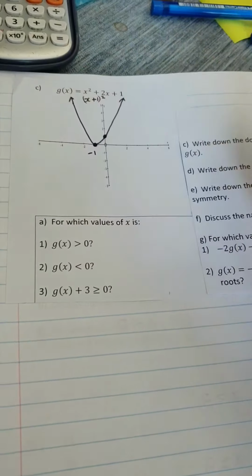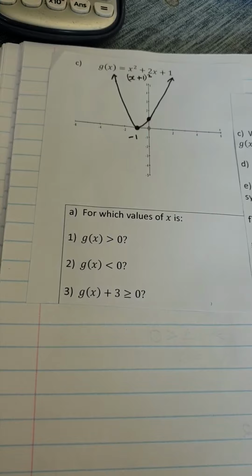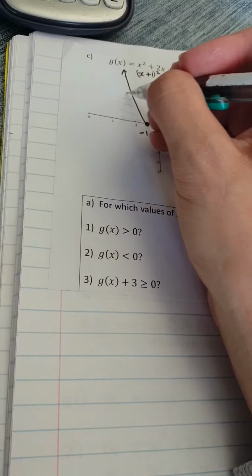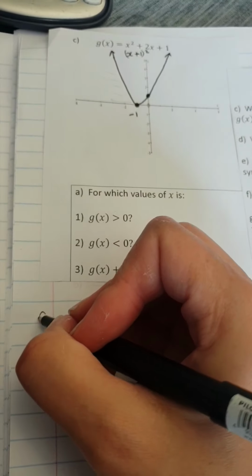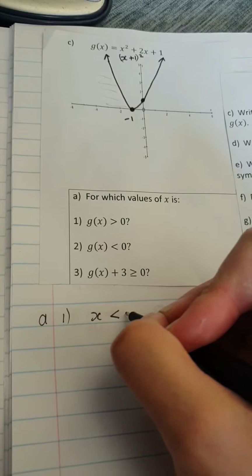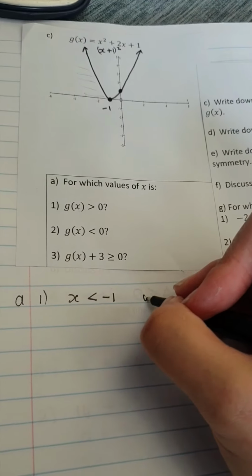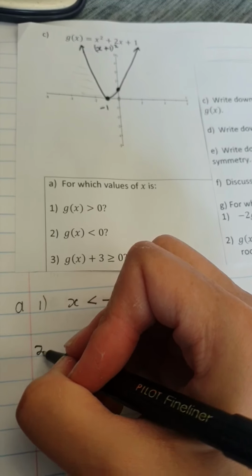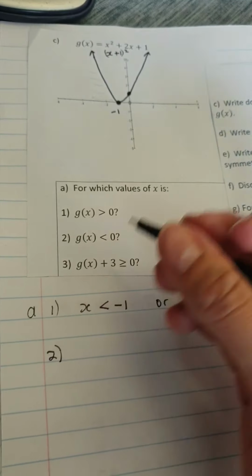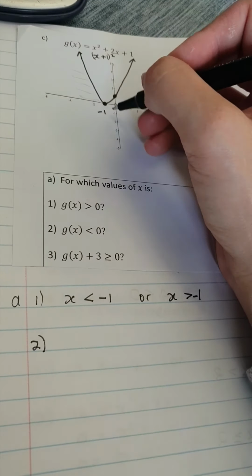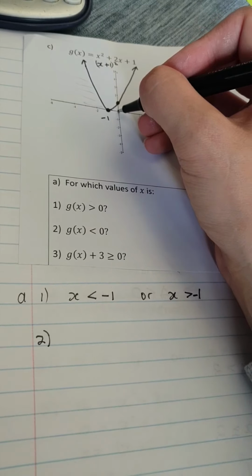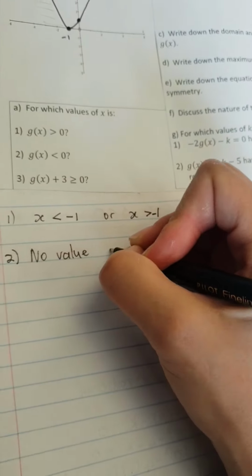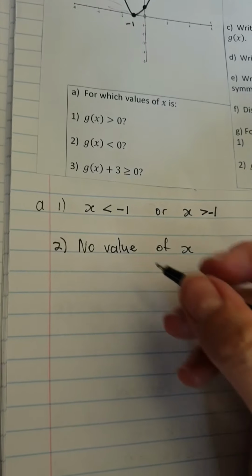Righty. Now they're asking me for which values of x is g(x) greater than 0. It's not included. So it will only be there where x is less than minus 1, or where x is greater than minus 1. Question 2, where g(x) is less than 0. Do you see it's not less than 0? Y is never less than 0. Y is equal to 0, but y is not less than 0. So that will be no value of x, or no solution will also be accepted.